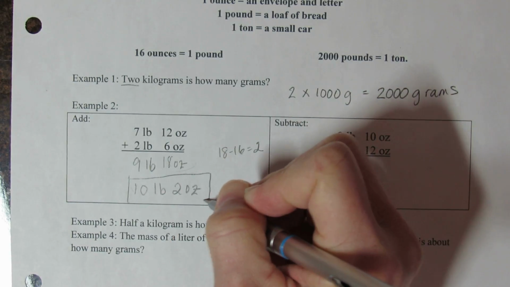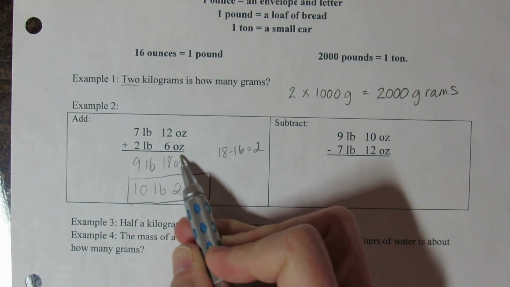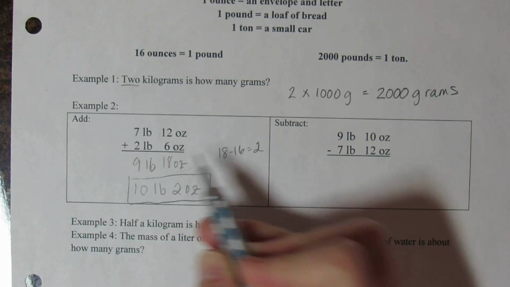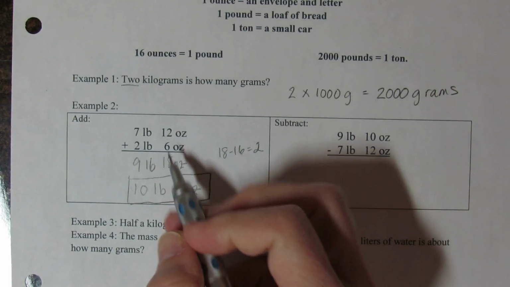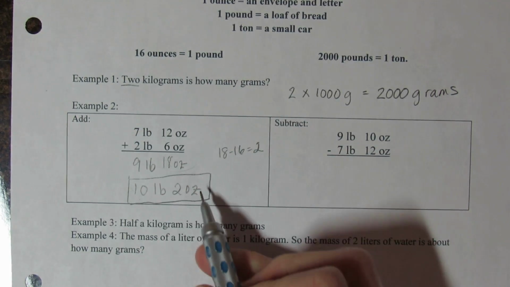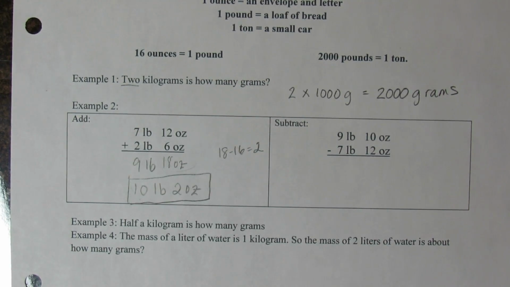I want to make sure that if I have more than a pound in the ounce column, I exchange 16 of those for a pound. So that's what I did. I exchanged 16 of those to add another pound over here, and that left 2 ounces right there.